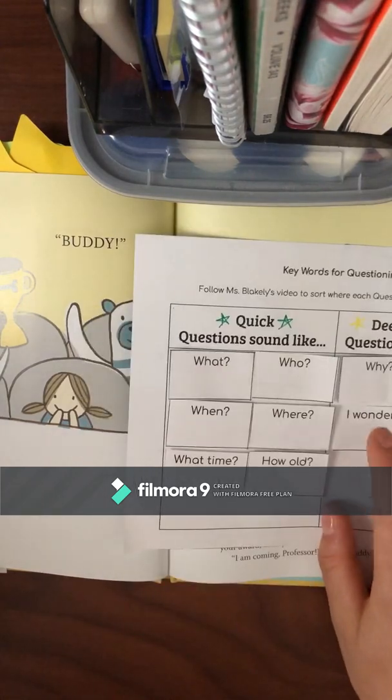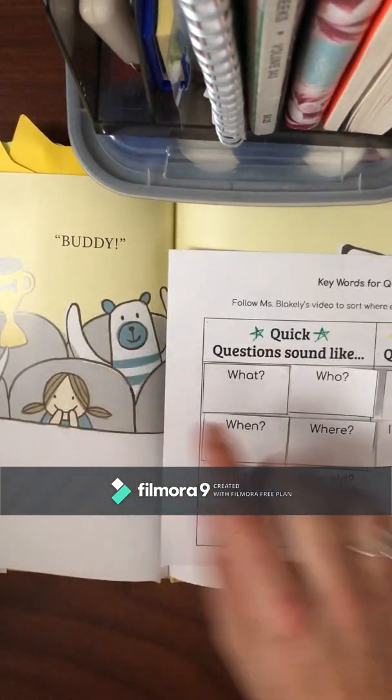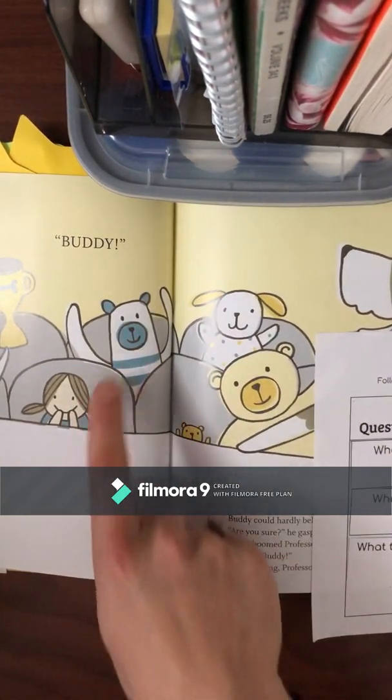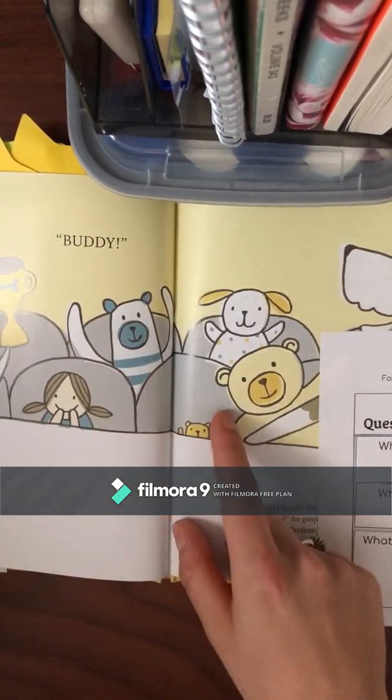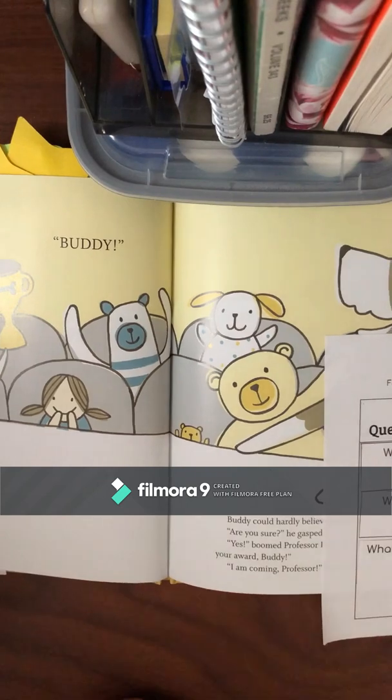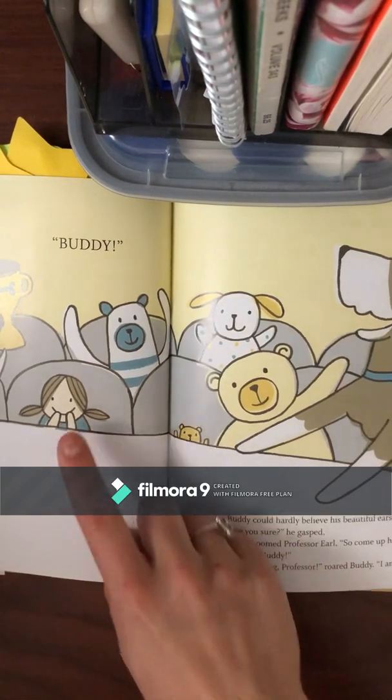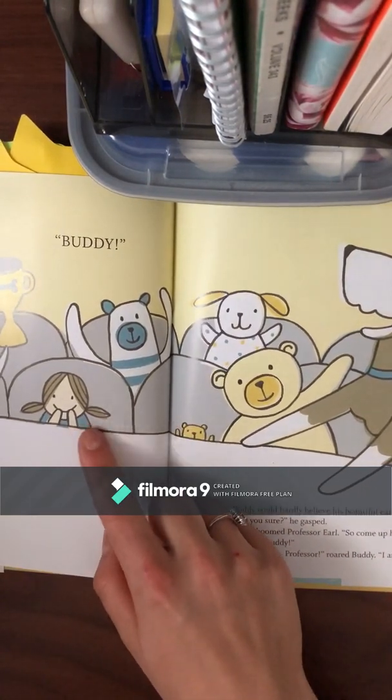I wonder how these stuffed toys are now moving. I noticed that their arms have gone up in the air and they're kind of having a bit of a reaction here. And this also kind of looks like Meredith. I wonder if this is Meredith.